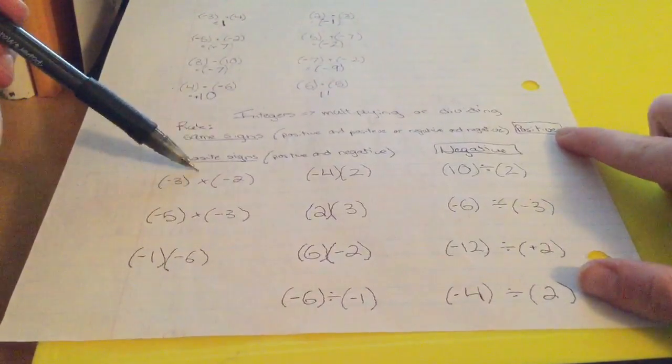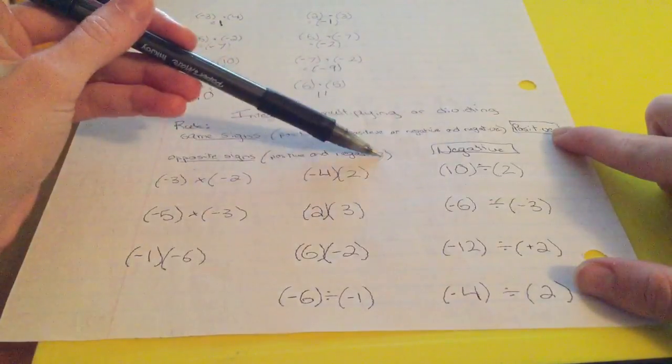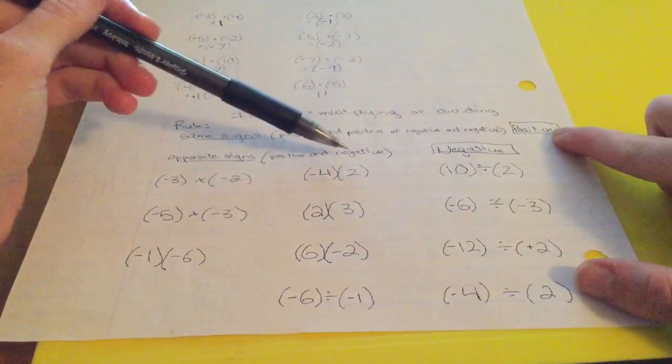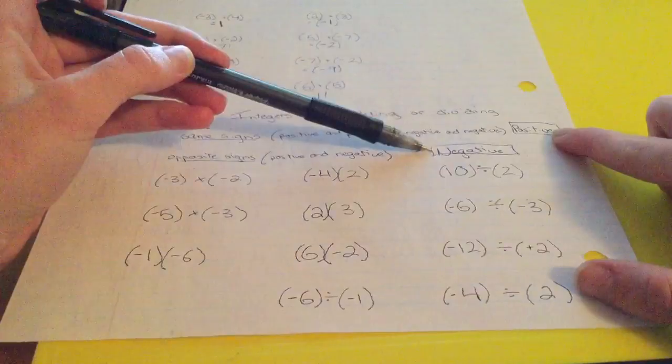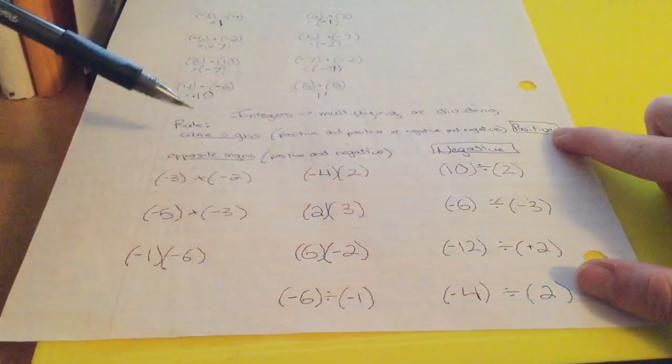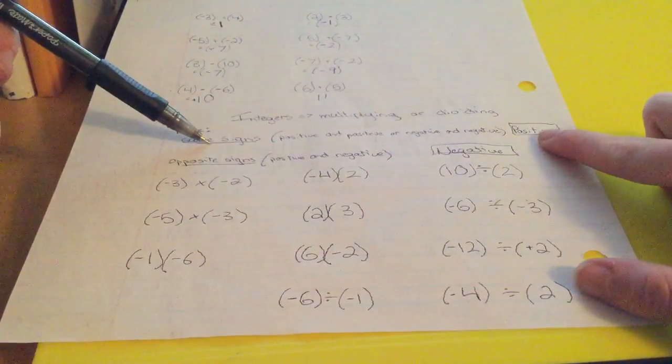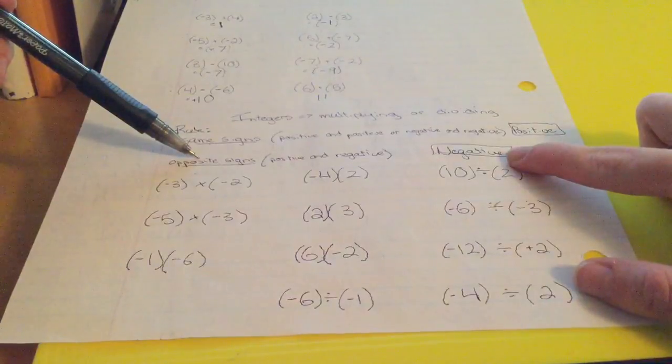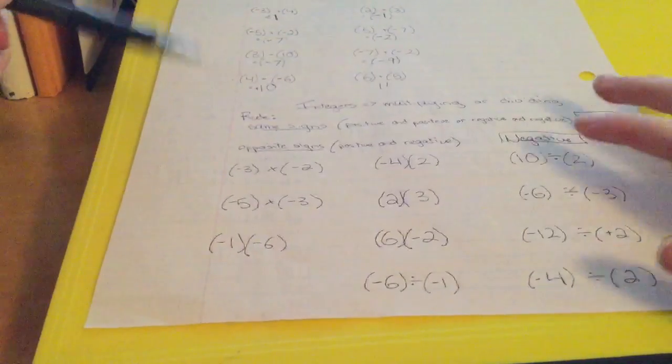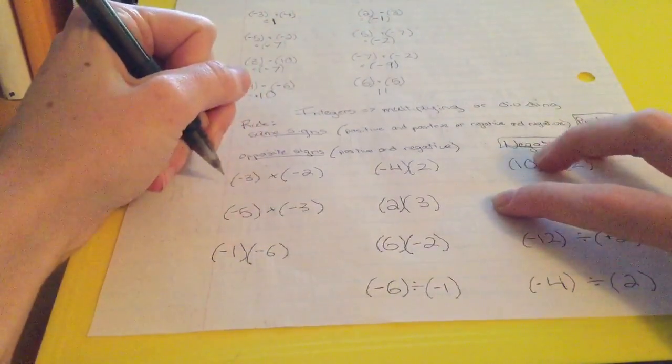If you have opposite signs, meaning a positive and a negative, or a negative and a positive, it doesn't matter the order, you're always going to get a negative answer. So think about same signs as positive, opposite signs as negative. So treat each number individually.